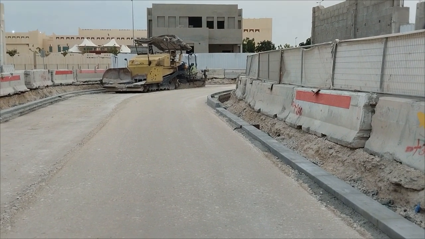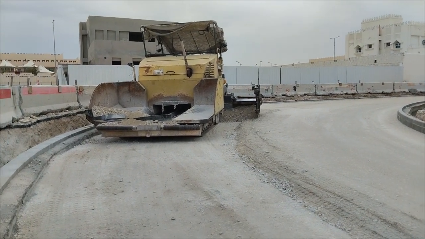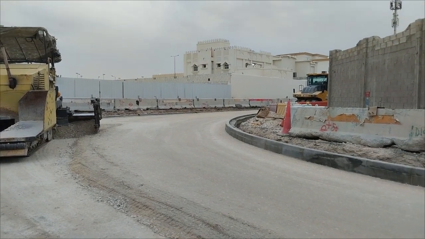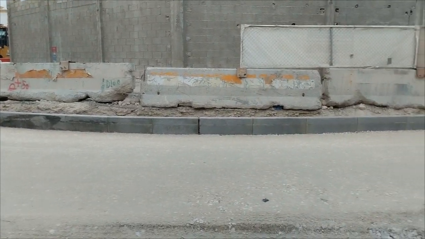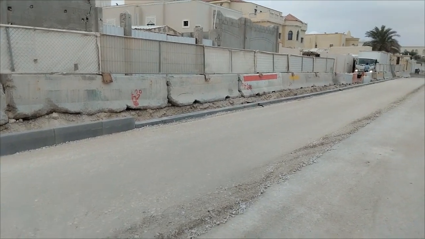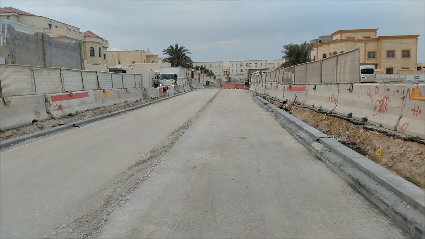This is now one lane almost completed, and now it is break time, and we are waiting for the people. After the break they will continue for the second layer. Almost one lane is completed, as you can see here. Near to 100 meters, the second lane is still balance.